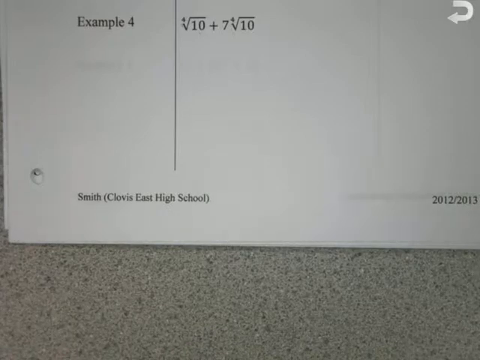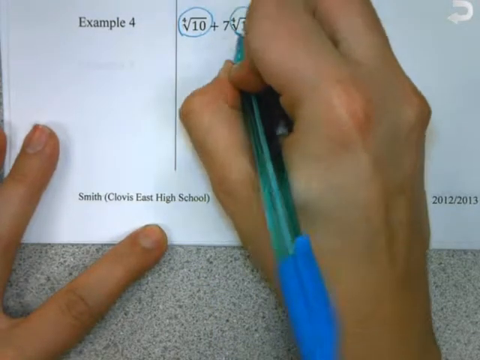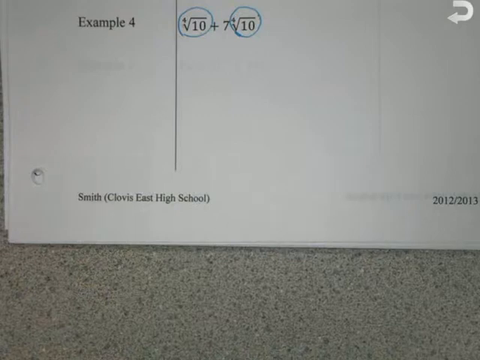So if I have a 4th root of 10 and a 4th root of 10, are these considered like terms? Yes. So all I have to do, just like when I'm adding x's or y's or z's, is add the coefficients together. So what is the coefficient of this guy? 1.